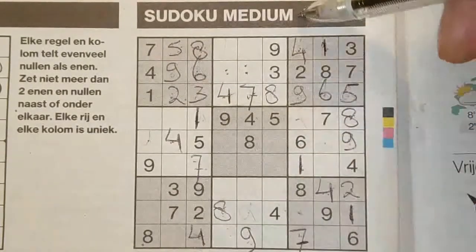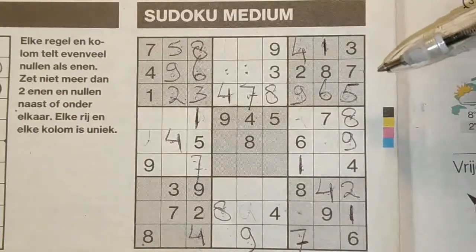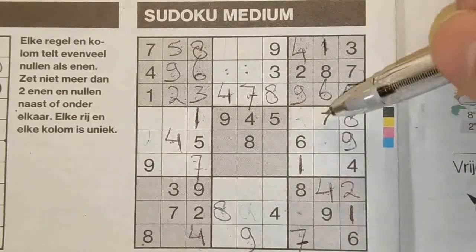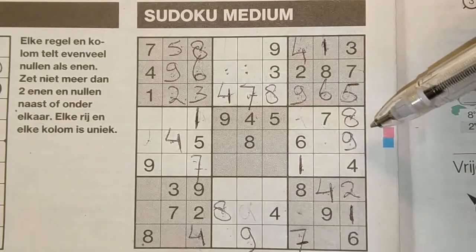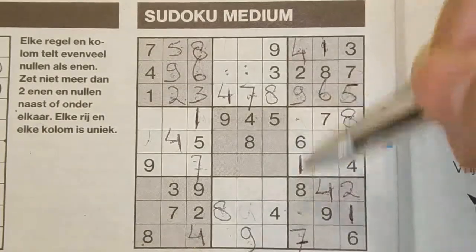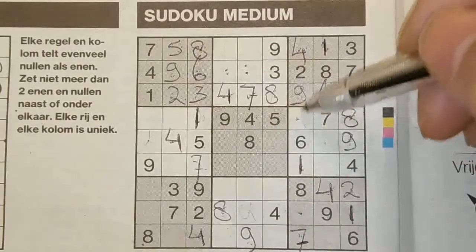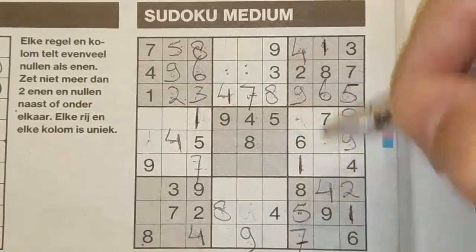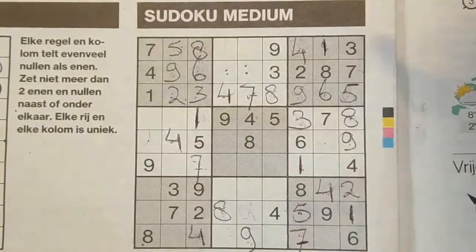2 digit left for this column for the numbers 5 and 3, I believe. Yeah, 5 and 3. We have a 5 there, so no 5 there. 5 should be here, and the 3 goes there.